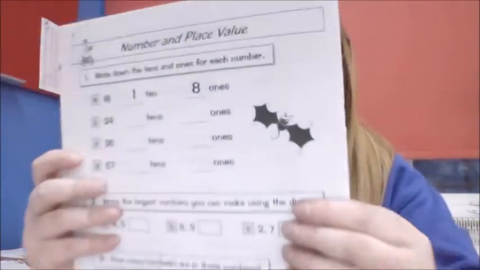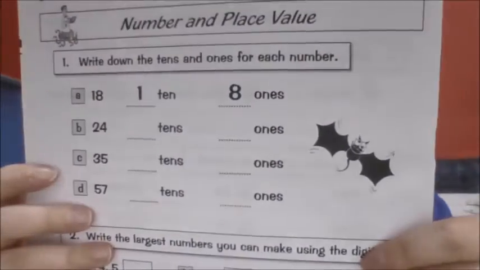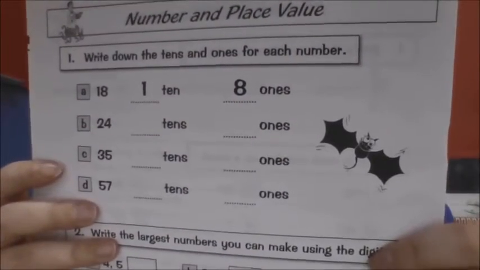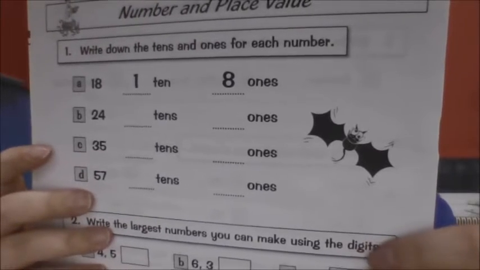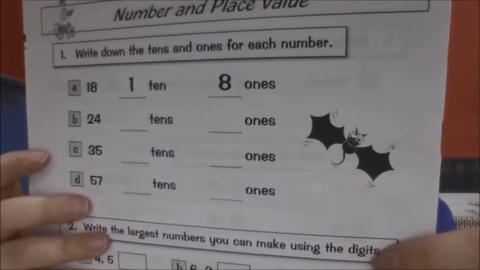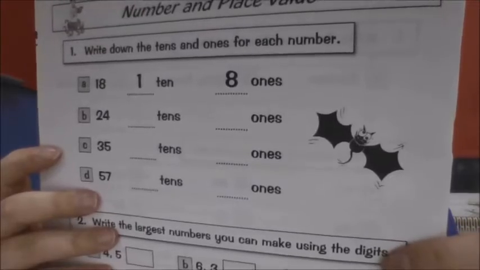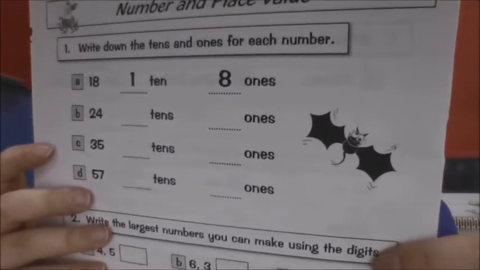January. Now for today's learning we're going to be looking at page number 2, and that's all about number and place value, so thinking about what our numbers are worth. So let's have a little look at question number 1. It's asking you to write down the tens and ones for each number. And that's what we call in school partitioning. So breaking our number down into its tens and into its ones.